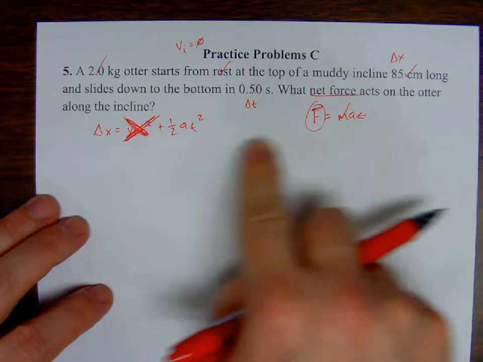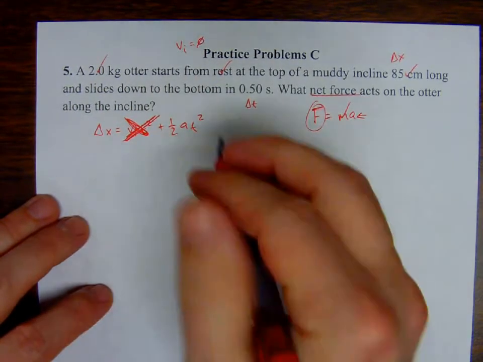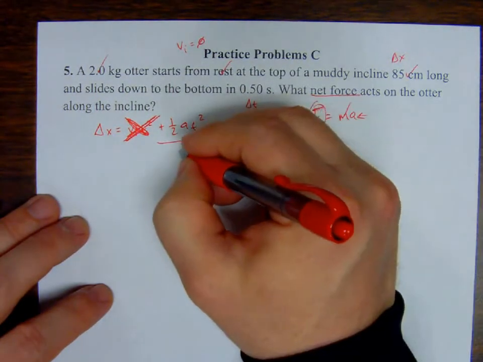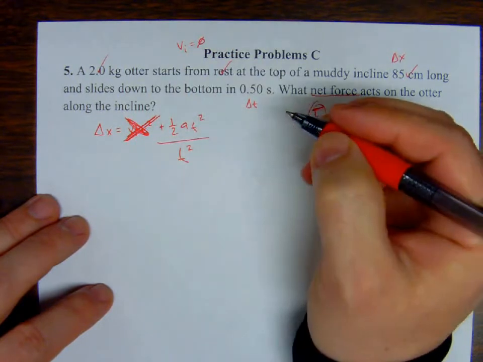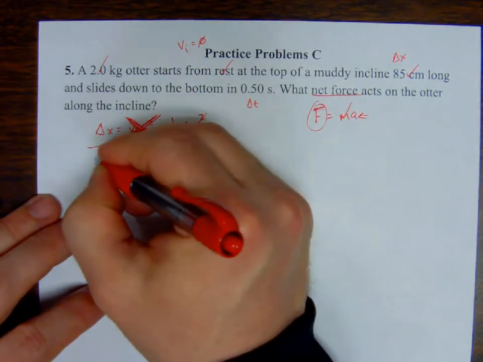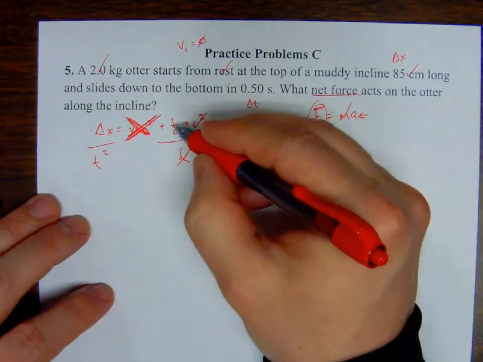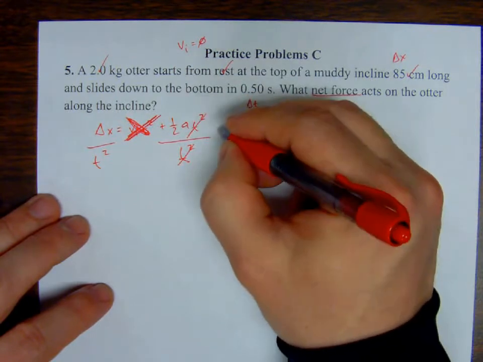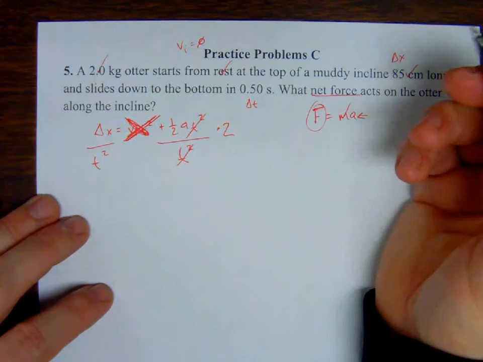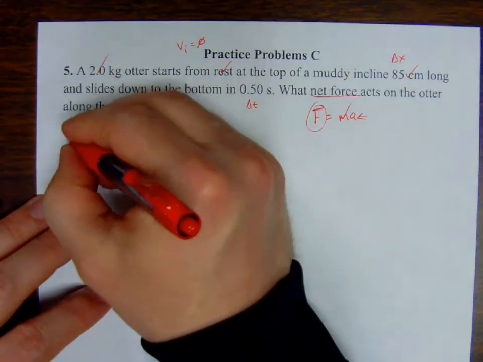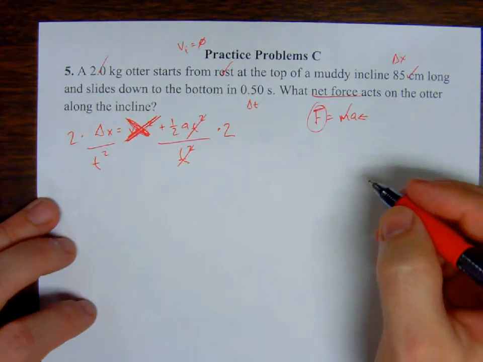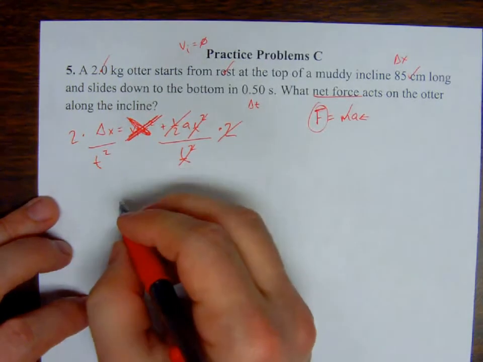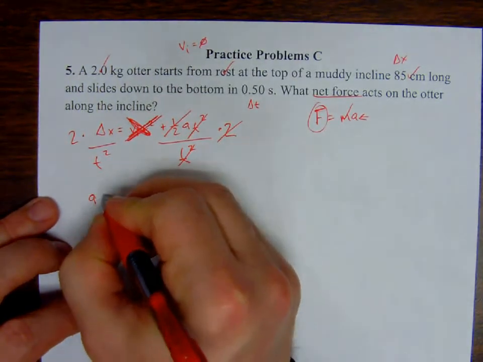So I'm going to get rid of time squared by dividing both sides. I'm going to get rid of multiplying by half by multiplying by 2, the same thing as dividing by half. Okay, let's clean this up. So that canceled. So I have acceleration, as I've rearranged it, equal to 2 times the displacement divided by the change in time squared.